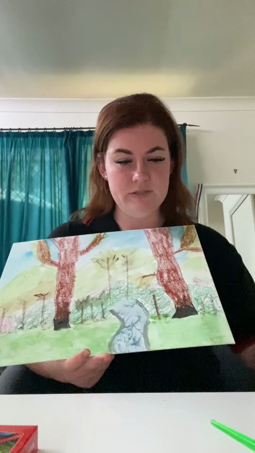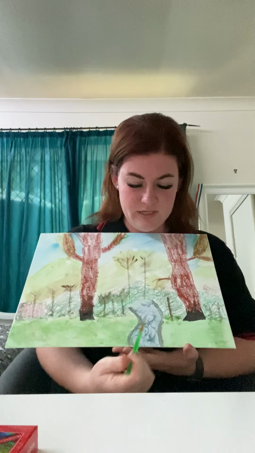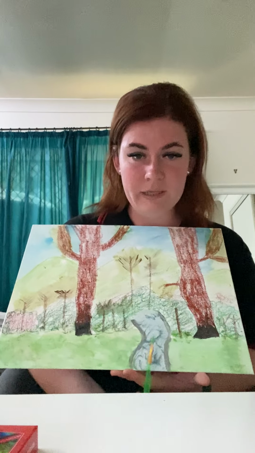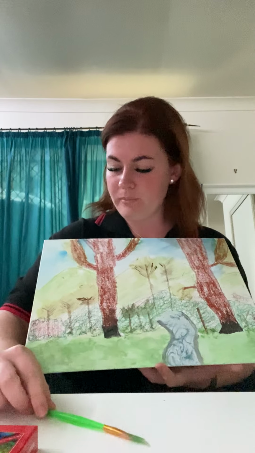And I've used this brush up here to make straighter lines, and I've also used this brush to make a swirly pattern in my water, because water doesn't look straight, it has waves and it makes swirls.